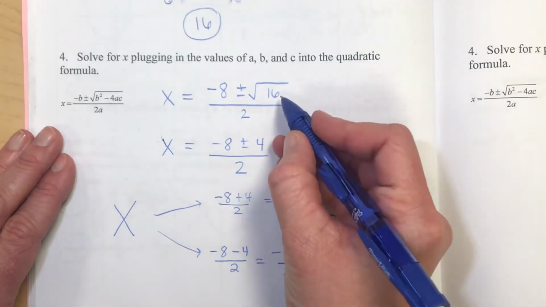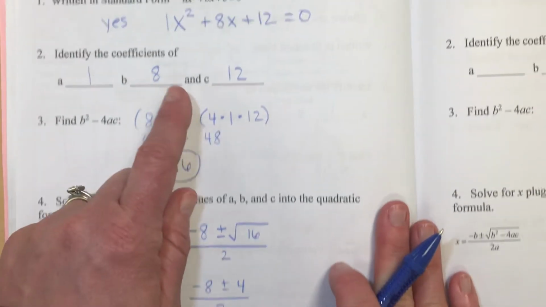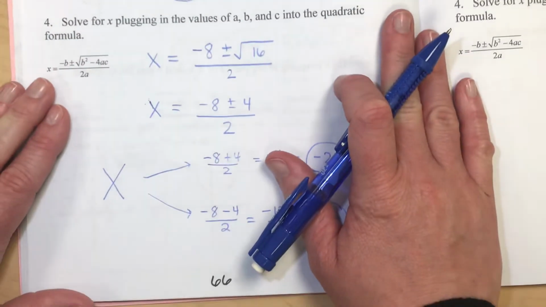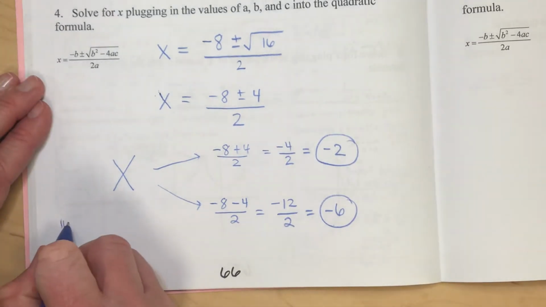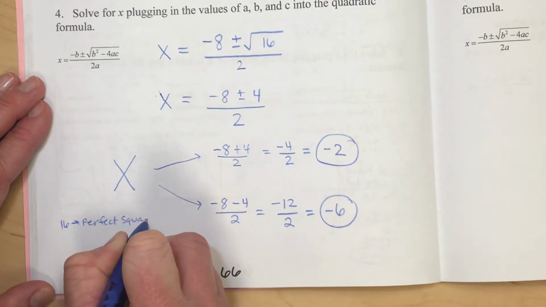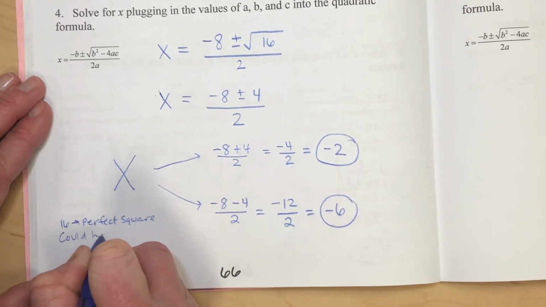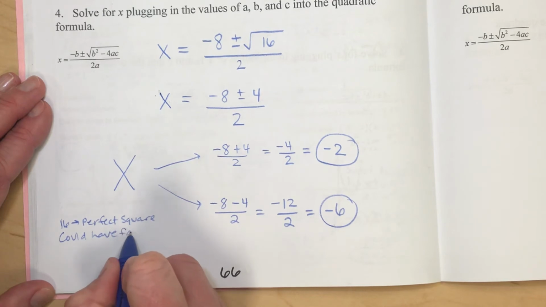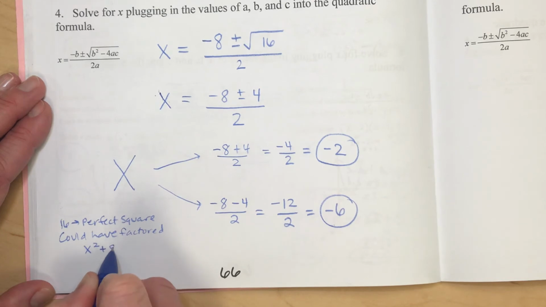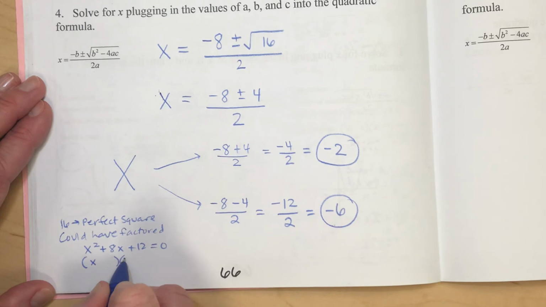I want to show you, because this was a perfect square, we could have factored our original equation and gotten the same answer. So I'm going to show you here that because 16 was a perfect square, we could have factored. We had x squared plus 8x plus 12. If we factor 2 numbers that multiply to make 12 and add to make 8, that's a 6 and a 2. Both of our factors would be positive.